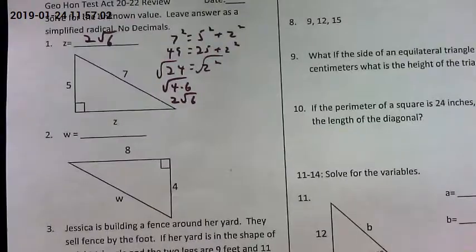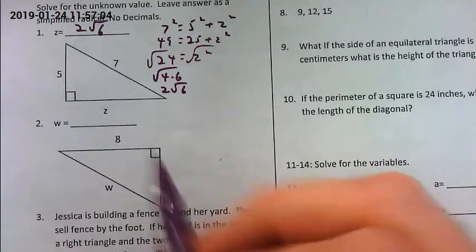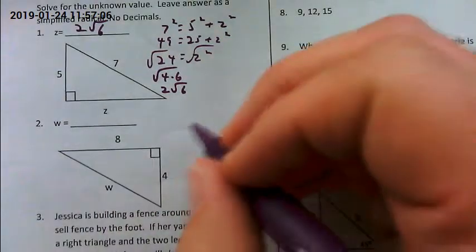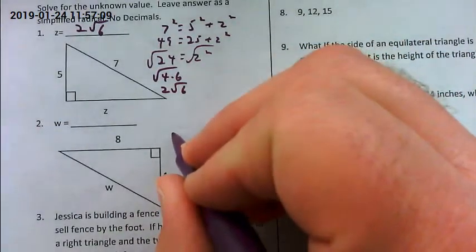All right, number 2. We have 4, we have 8, we're missing W. Again, plug into Pythagorean theorem.